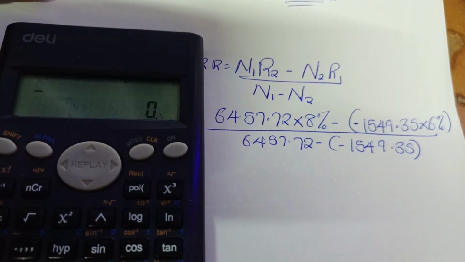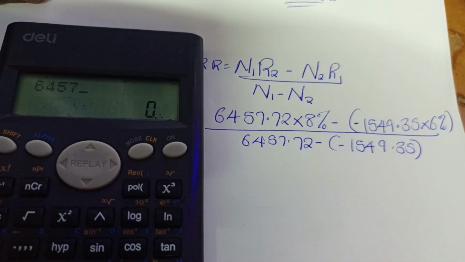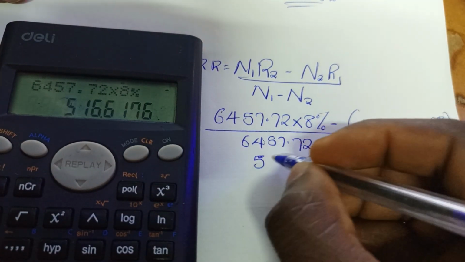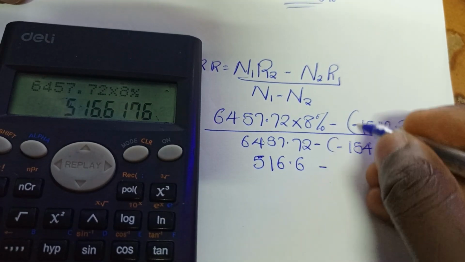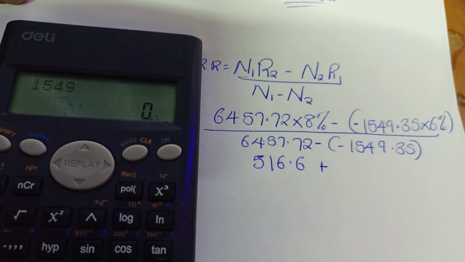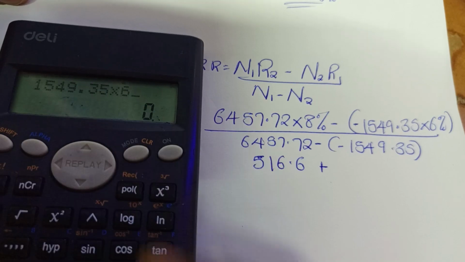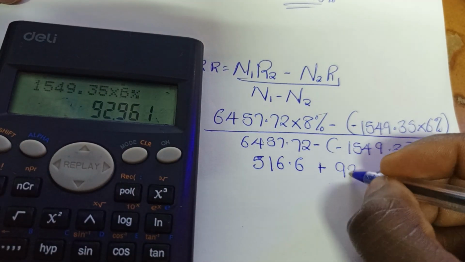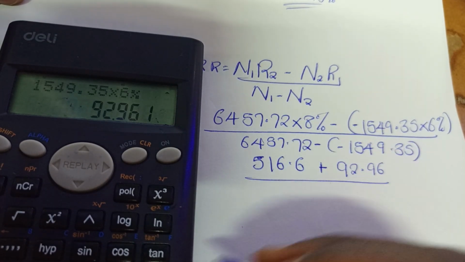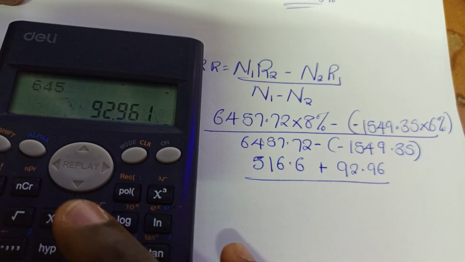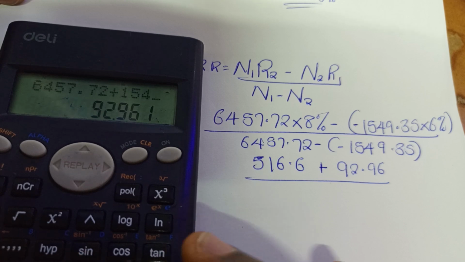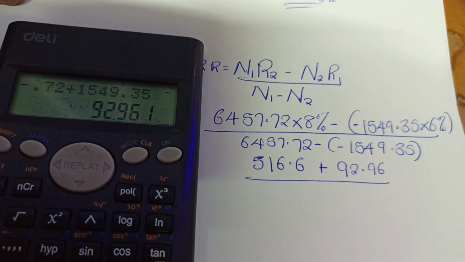We know to say we have 6,457.72 multiplied by 8%. You will have 516.6. Negative times negative is positive. 1,549.35 multiplied by 6%. You will have 92.96. Then negative times negative is positive. So you have 6,457.72 plus 1,549.35.